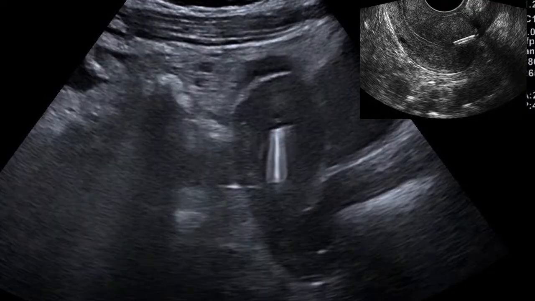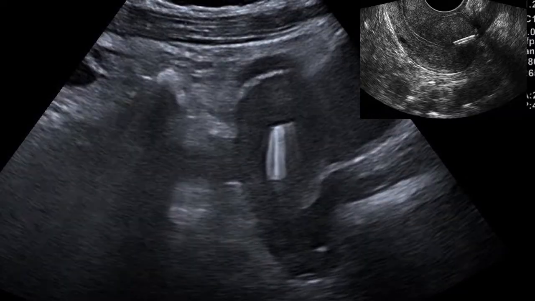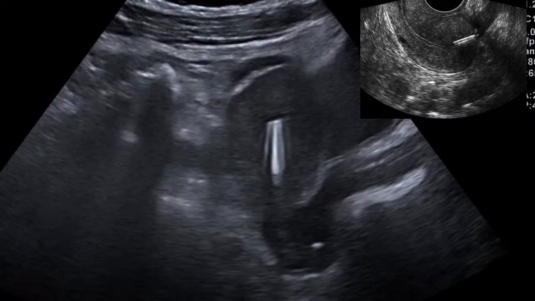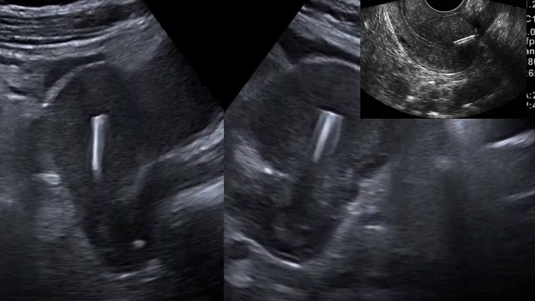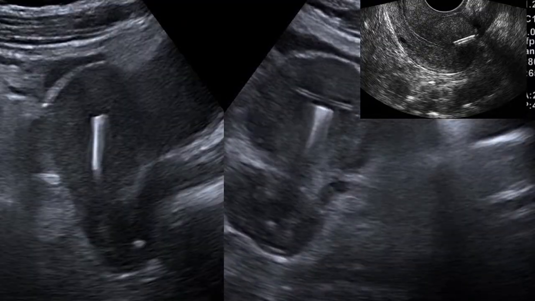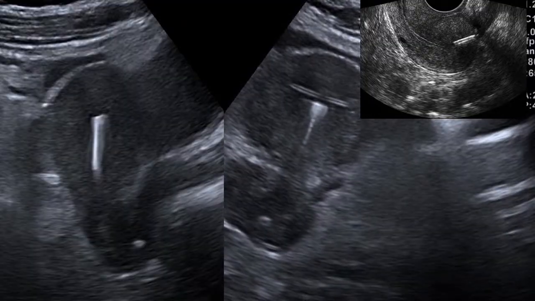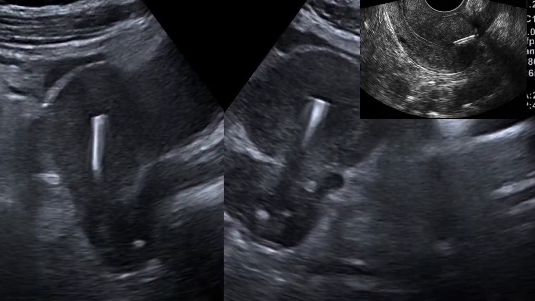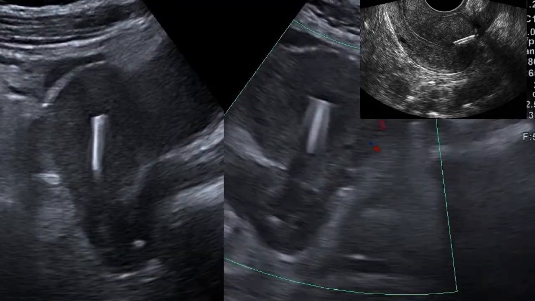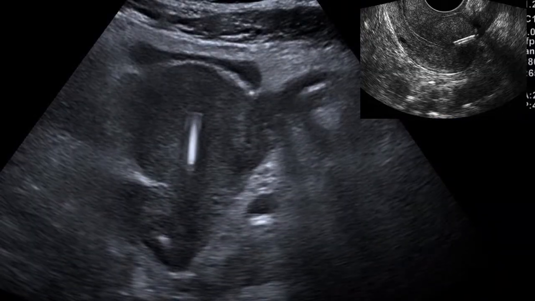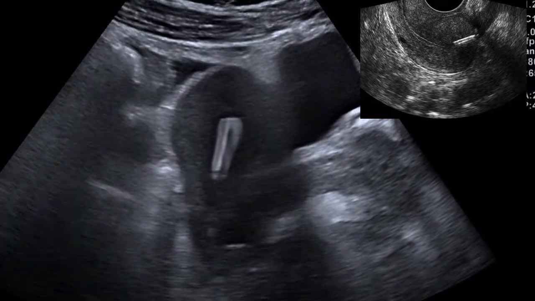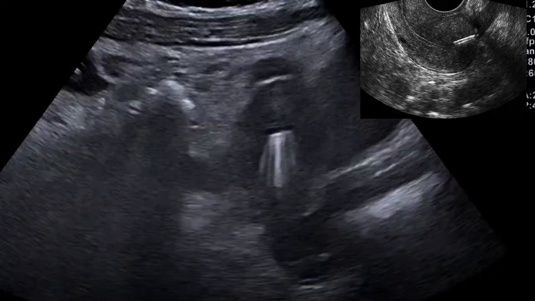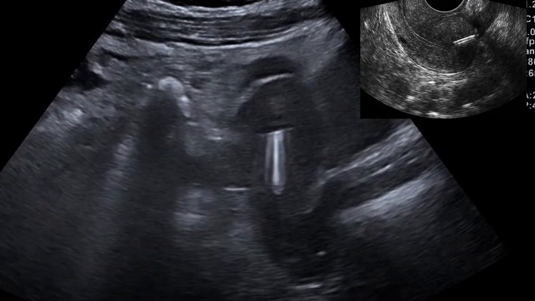So thickened uterus, free fluid, and hyperemia are associated with pelvic inflammatory disease, or the infection that can be induced by these IUCDs. So pregnancy, gestational sac despite IUCD. So these are some of the challenges, that someone can still get pregnant despite having the IUCD. So those are some of the challenges.